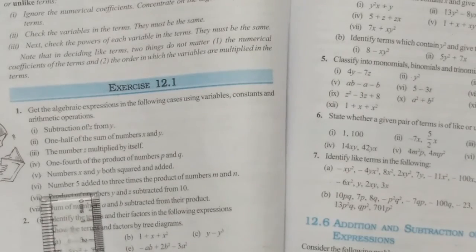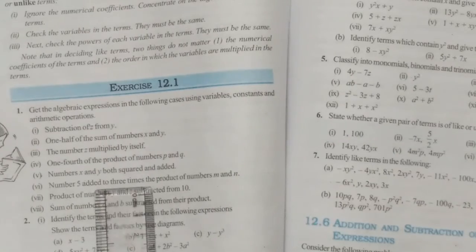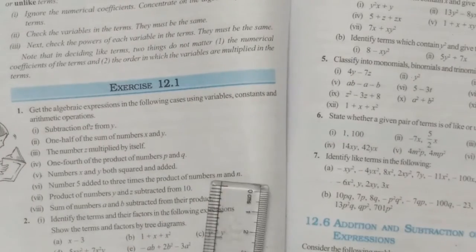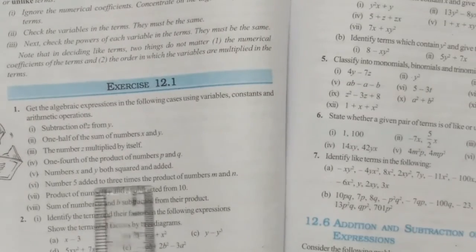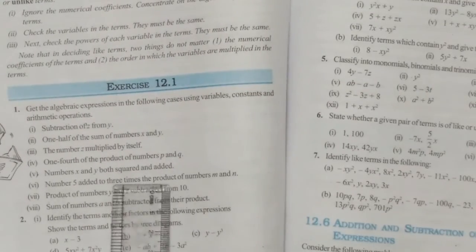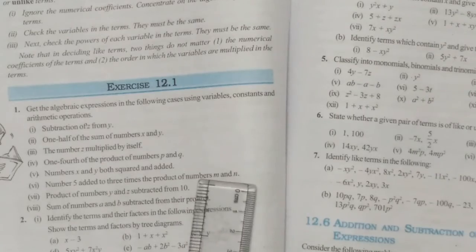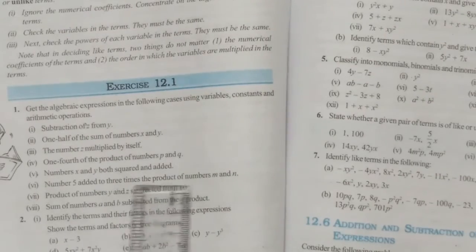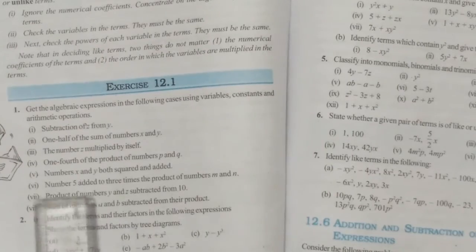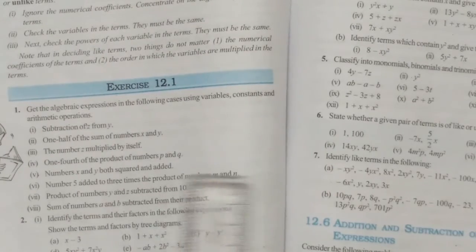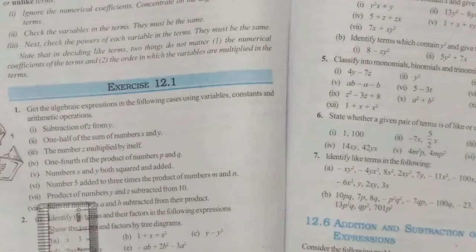Now see the sixth one. Number 5 added to 3 times the product of the numbers m and n. Here 3 times the product of numbers m and n we can do as 3 into m into n, 3mn. Then 5 is added to that. 5 plus 3mn is the expression.